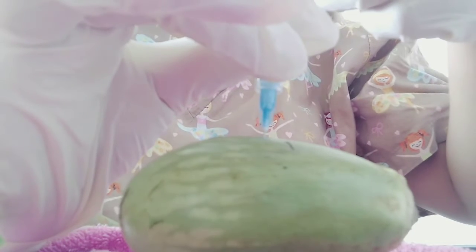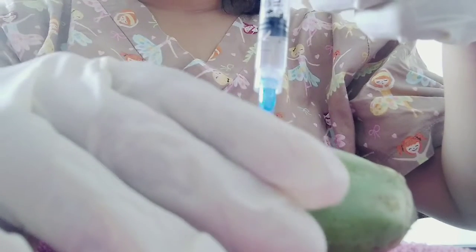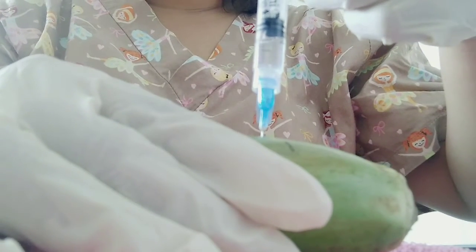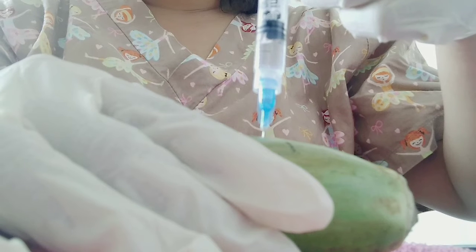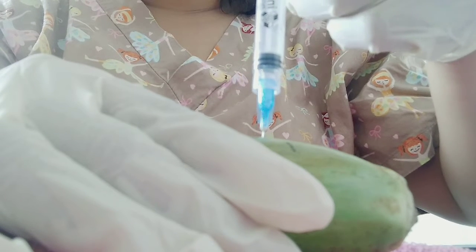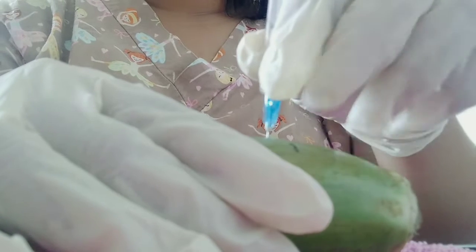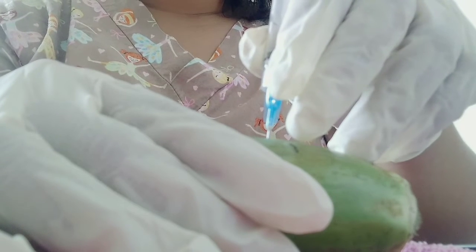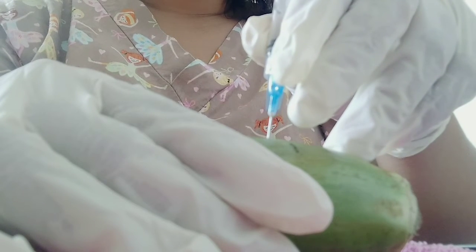Then you are going to inject the medication. Then slowly remove the syringe.